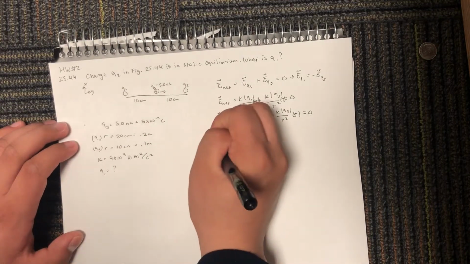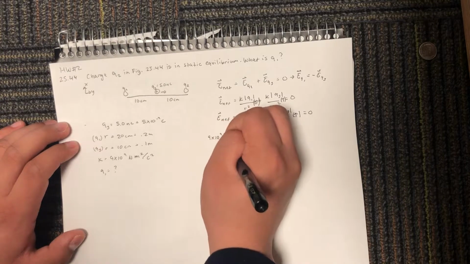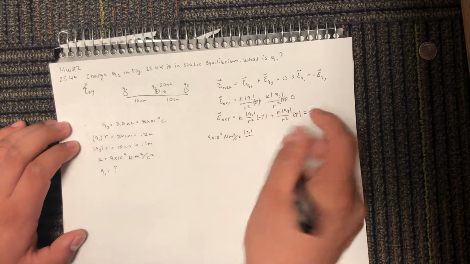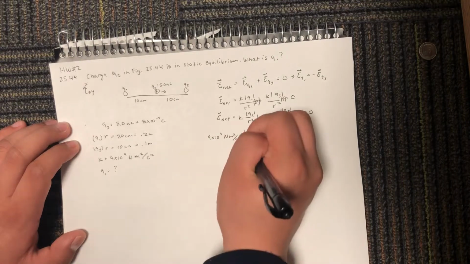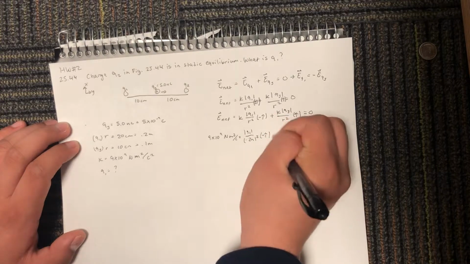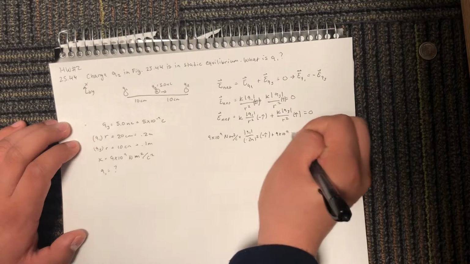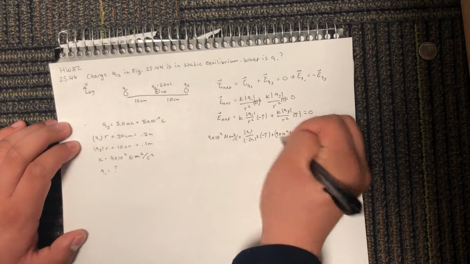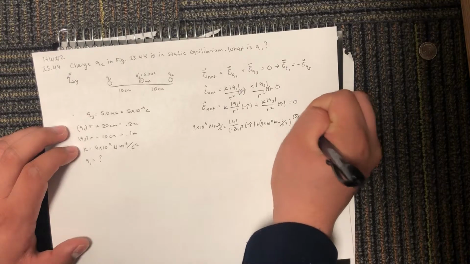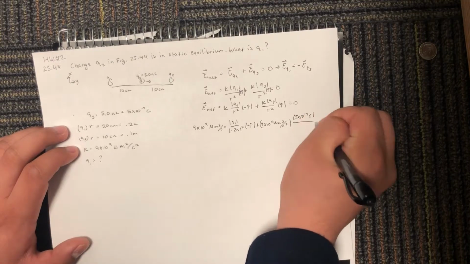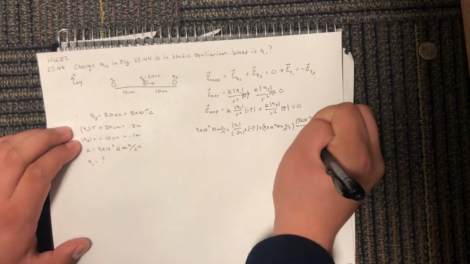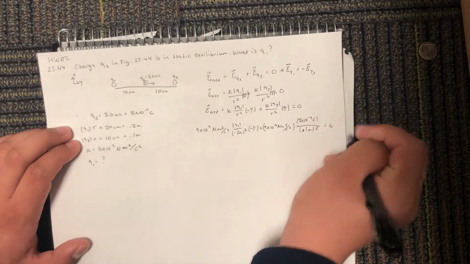So we can plug in 9 times 10 to the 9th newton meters squared per coulomb squared times the absolute value of Q1 over R squared from Q1 to Q2, which is 0.2 meters squared, with a negative I hat direction, plus 9 times 10 to the 9th newton meters squared per coulomb squared times the absolute value of Q3, 5 times 10 to the negative 9 coulombs, over R squared from Q3 to Q2, which is 0.1 meters squared, is equal to 0.